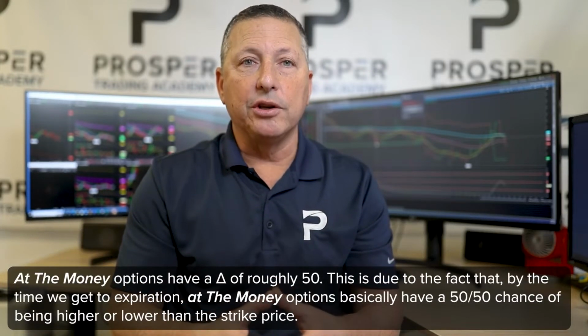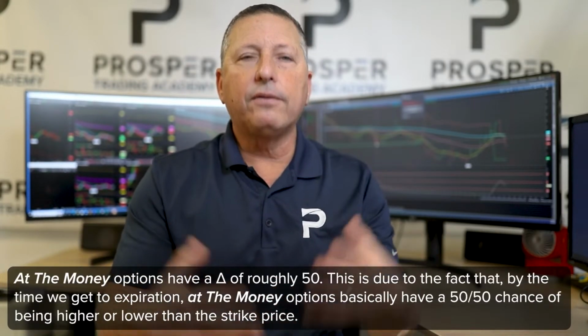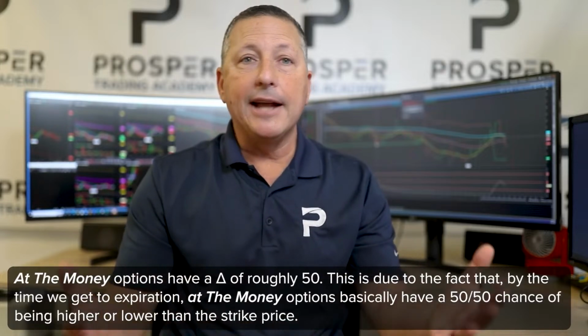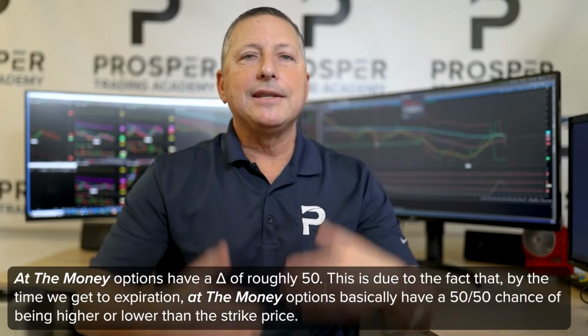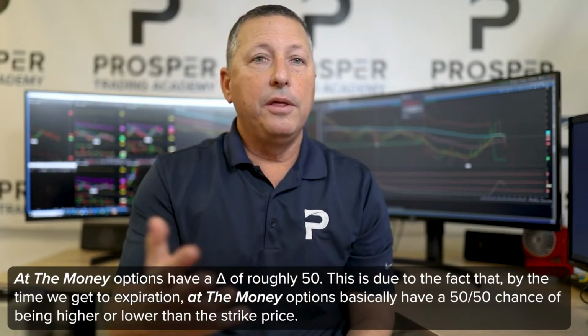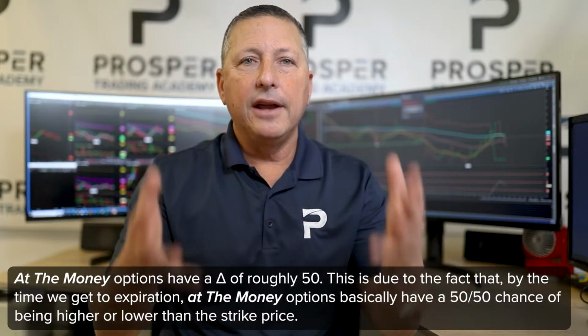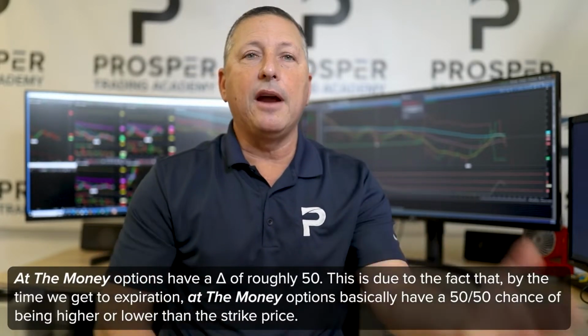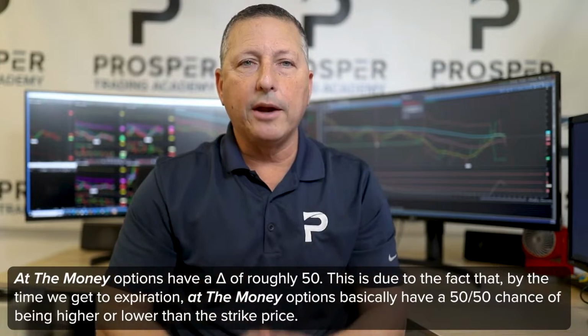At the money options have deltas of roughly 50. And that's because if you think about it, by the time we get to expiration, those options basically have a 50-50 chance of being higher or lower than the strike price.